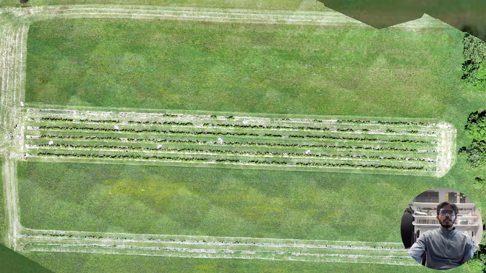Here we see another orthomosaic generated from May UAV imagery. This serves as the base reference layer, providing true color visualization of the vineyard structure. Individual rows, gaps, and surrounding land cover are clearly visible, which helps validate spatial alignment and ensures all derived products are correctly georeferenced.